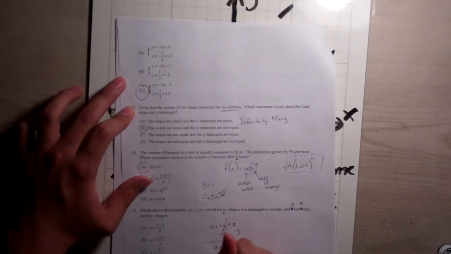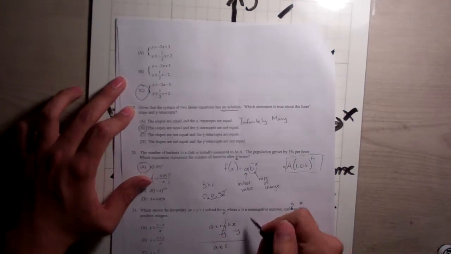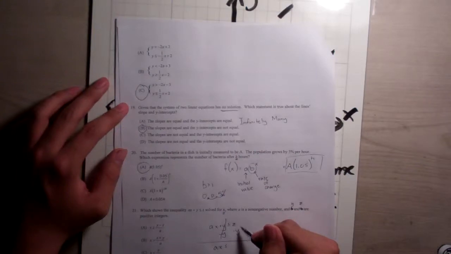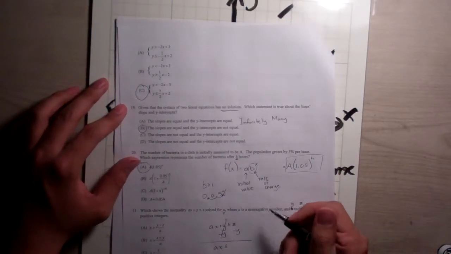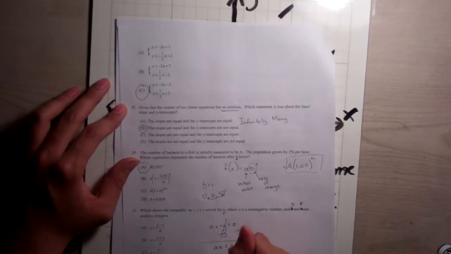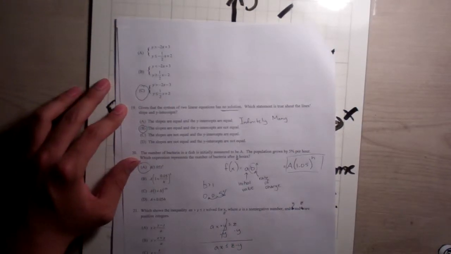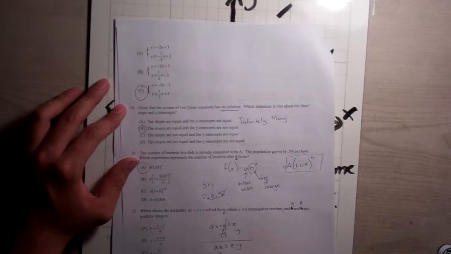So we're going to have ax is less than or equal to. Now looking at this z and negative y, they don't really simplify, so you're just going to write what you see. Just like that. And one more step to get x by itself. When letters are next to each other, that means they're being multiplied. So I'm going to do the inverse of that, which is divide.